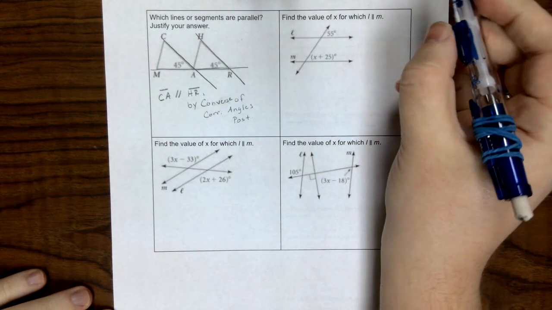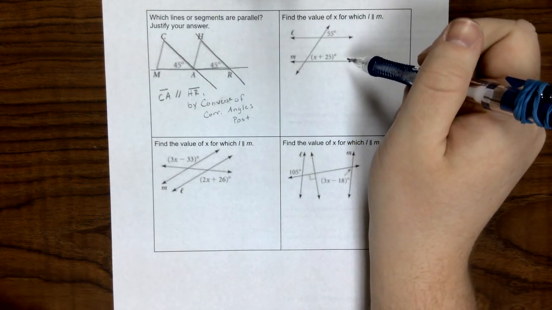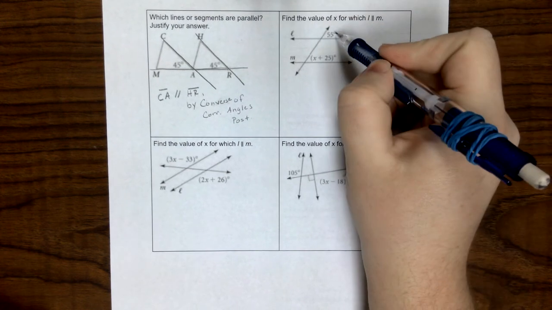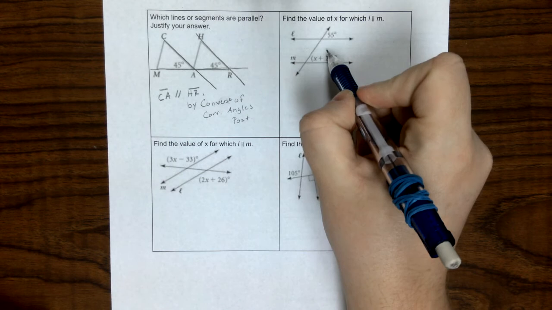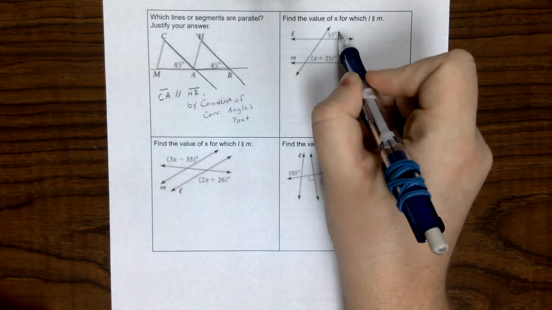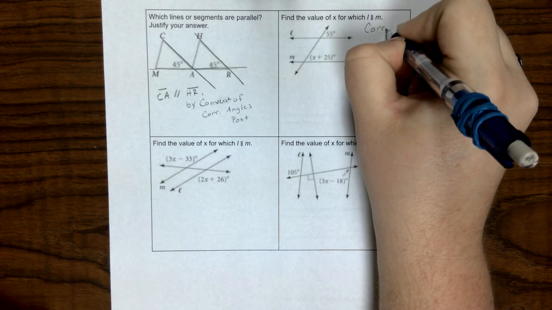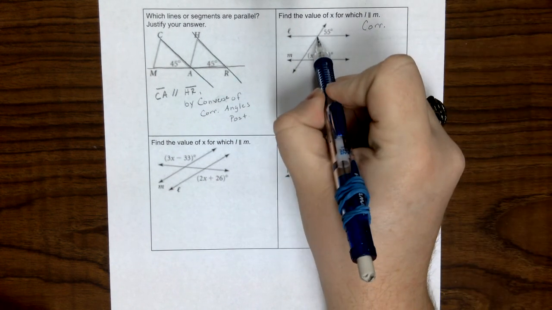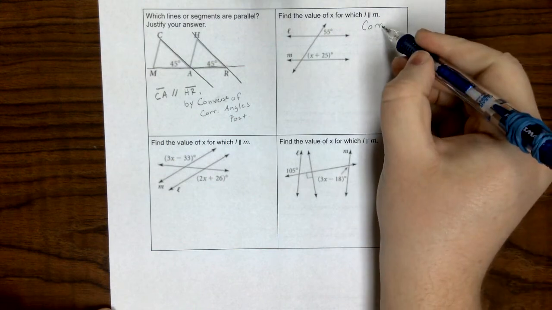So, if I wanted to be parallel, I need to first figure out what kind of relationship the angles have. So notice that 55 and x plus 25, one's inside, one's outside. So this is a corresponding situation. They're both in the upper right corners. And what do we know about correspondings?